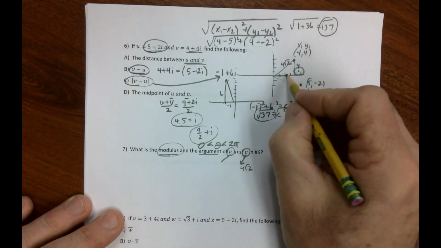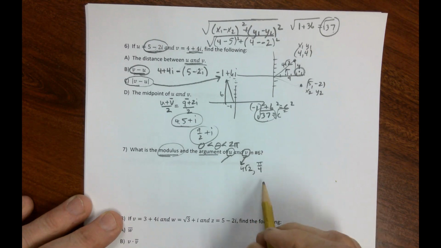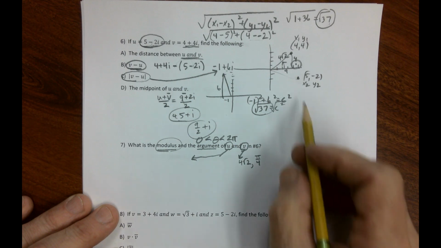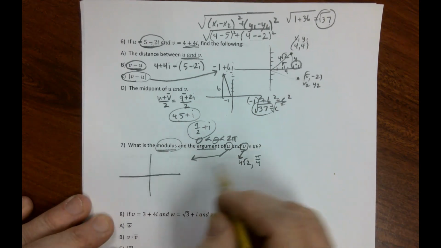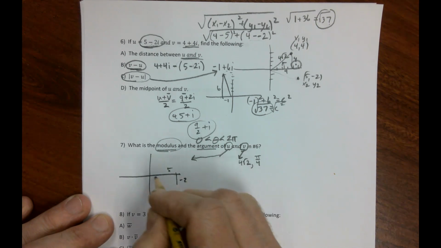Argument, we just talked about that. That's 45 degrees, or pi over 4. Now this one's going to be a little bit more complicated. So I'm going to redraw it over here. So we get 5, negative 2.